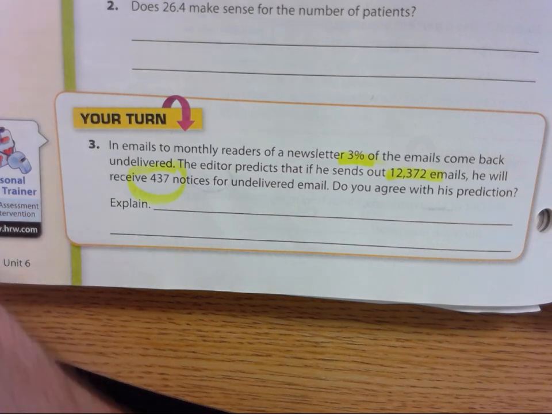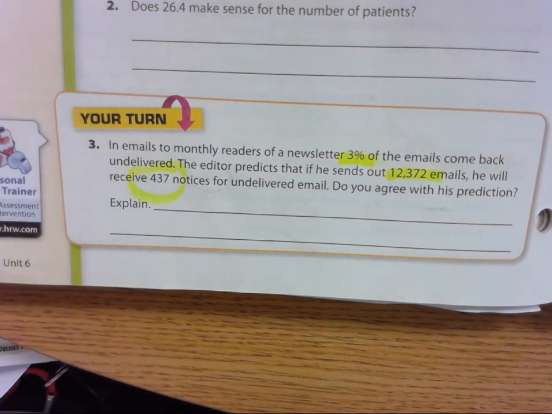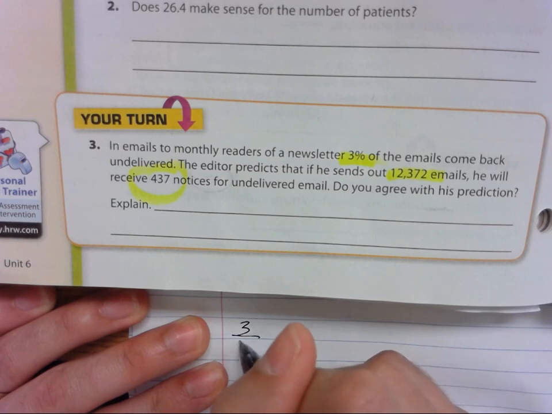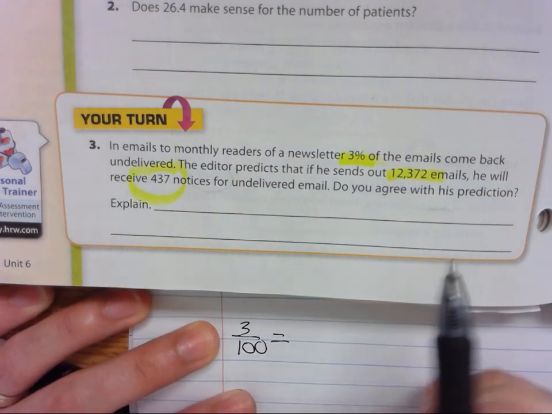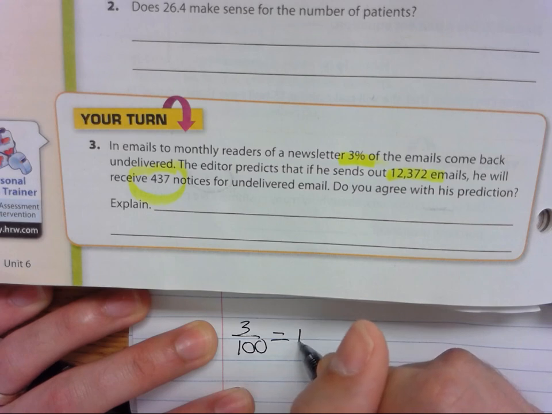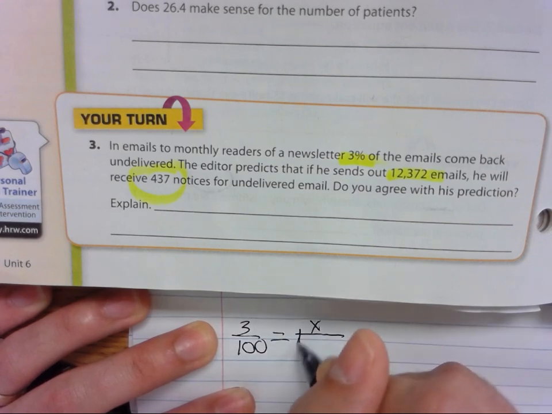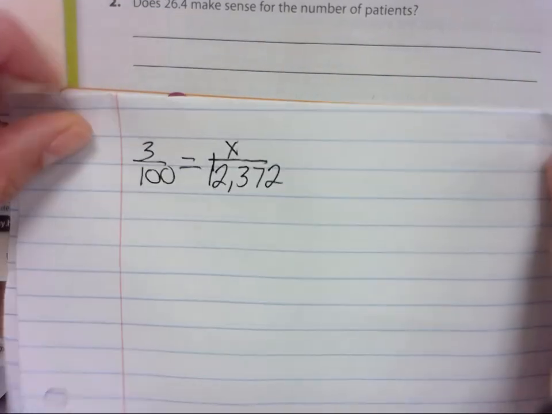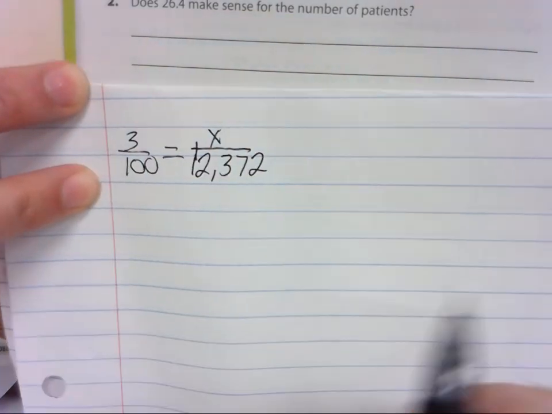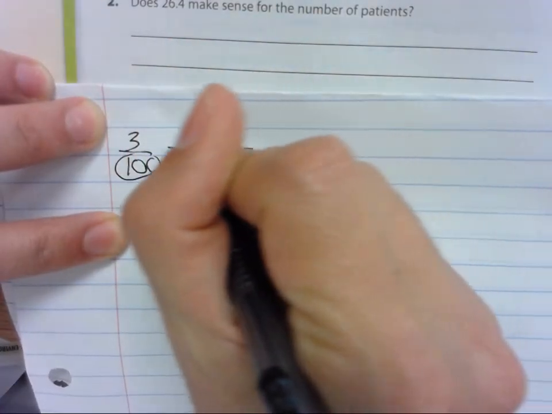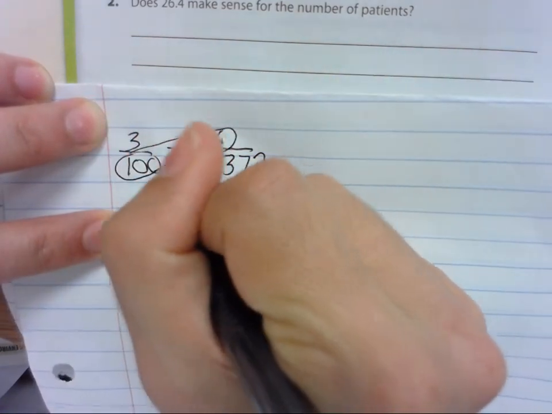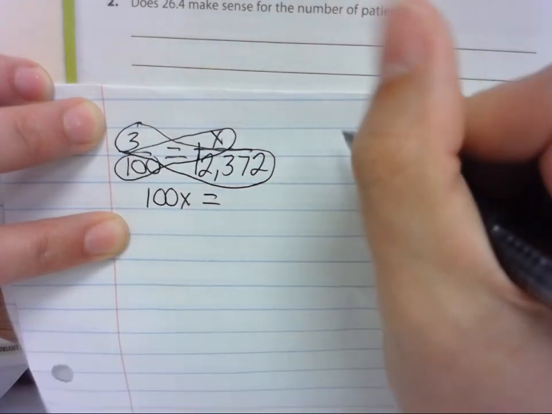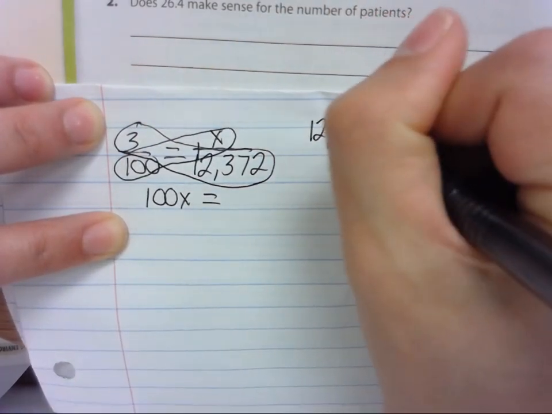All right, so we need to compare our answer with that 437. So 3%, every percent is out of 100. And the total that he sends out, how many out of 12,372? So we're solving this, then we're going to compare it. Cross multiply. 12,372.